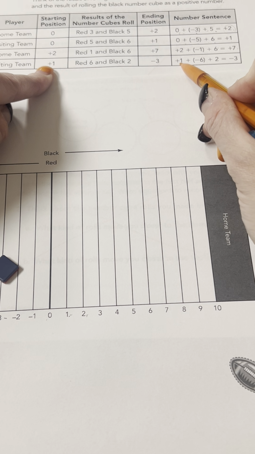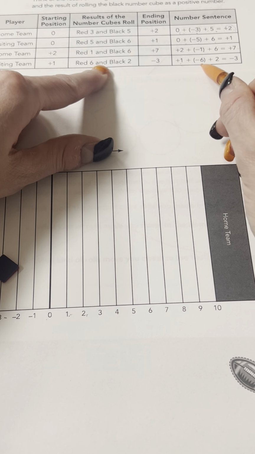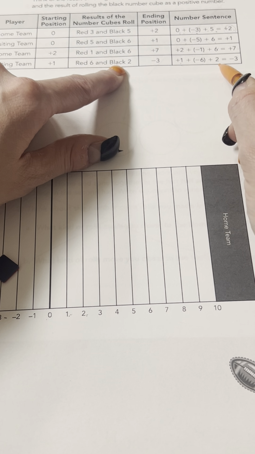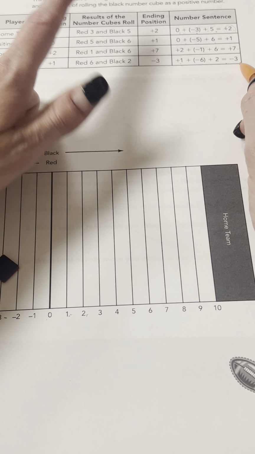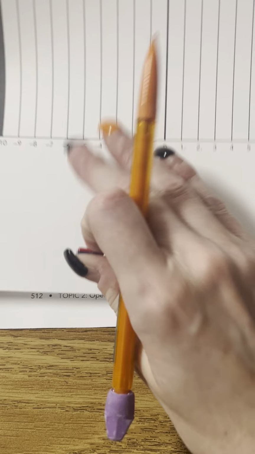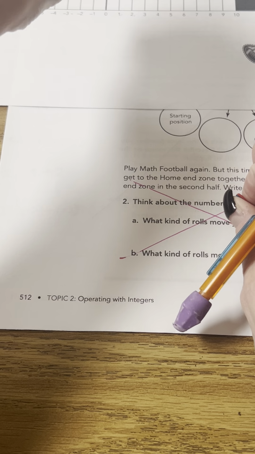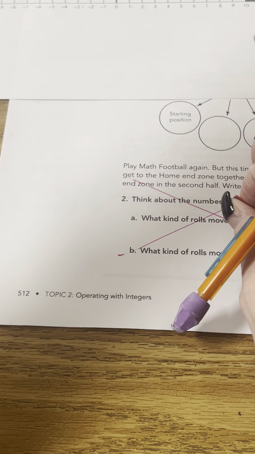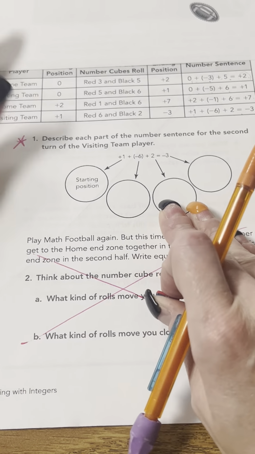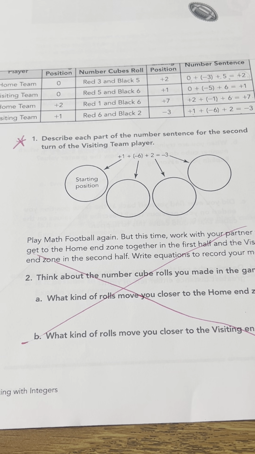It's positive 1, that's where they started, plus negative 6, plus positive 2, and it equals negative 3 because that's where they landed. Okay, so you might want to use this. Do not lose this because it's very helpful for this topic that we're on now. You might want to use it quite a bit.